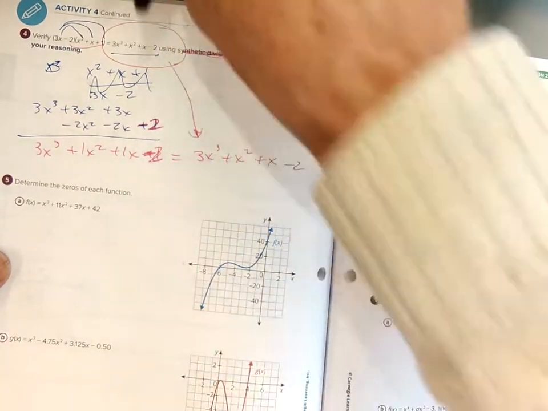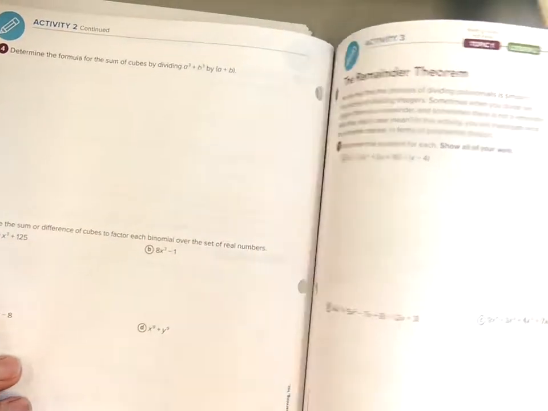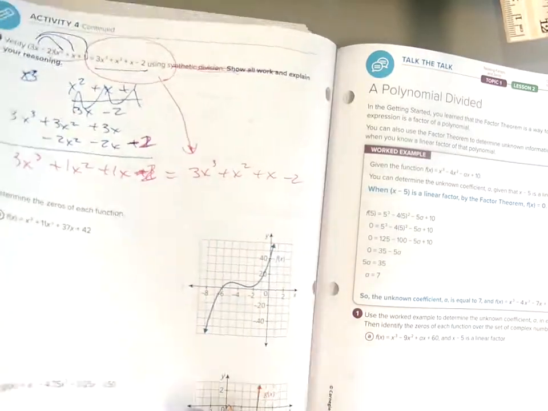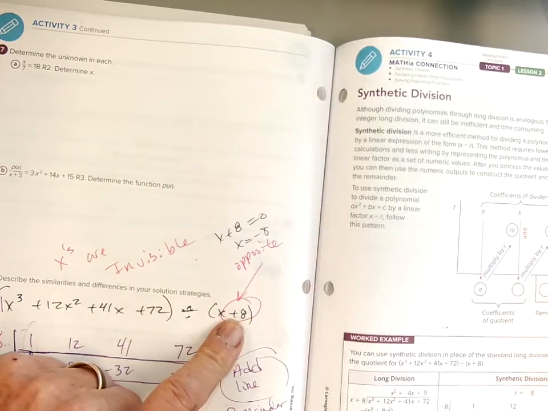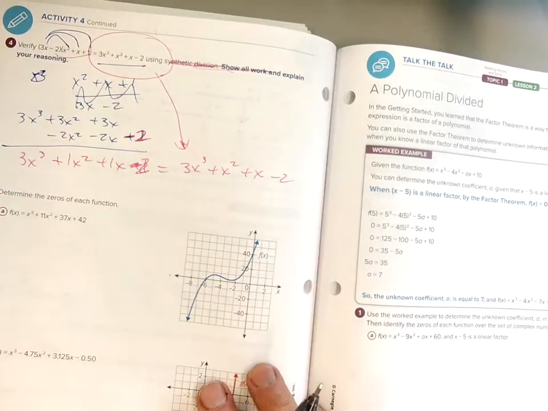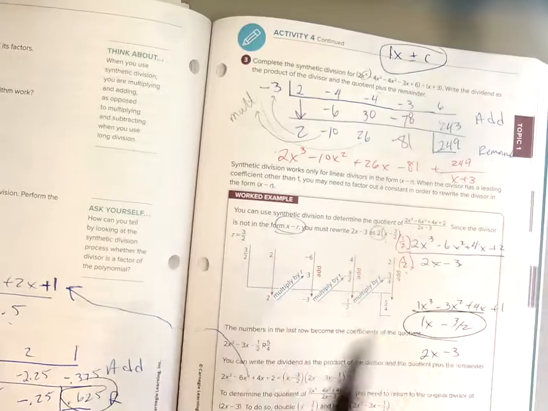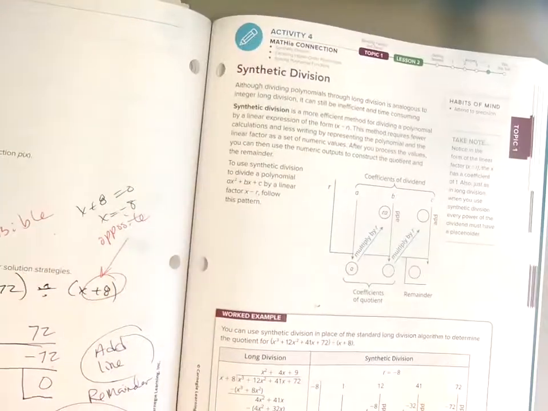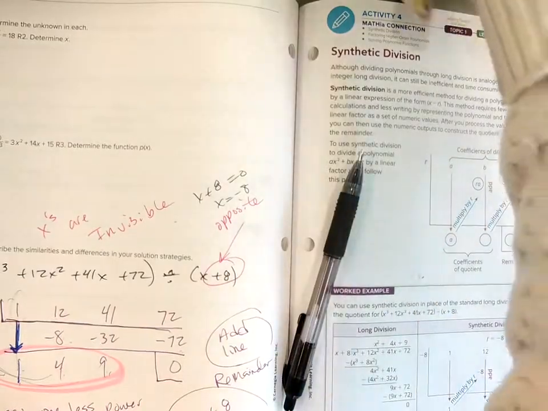So that's synthetic substitution. Plug in a number if you want to see if it's a 0. If the question is, is it a 0, plug in the root. Get an answer of 0, it is a factor. Or if you want to divide, just do synthetic division, which is here. The book also describes synthetic division. You can see they do it here, and they also describe synthetic division here. Okay, so that's all I have. See you tomorrow.